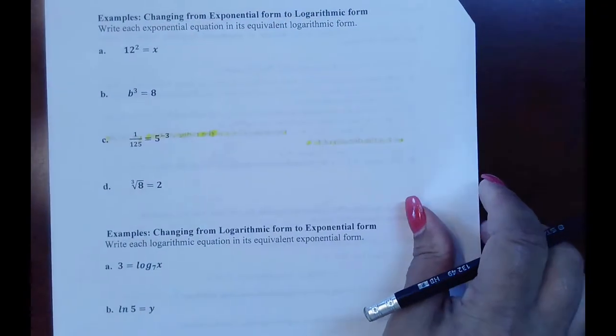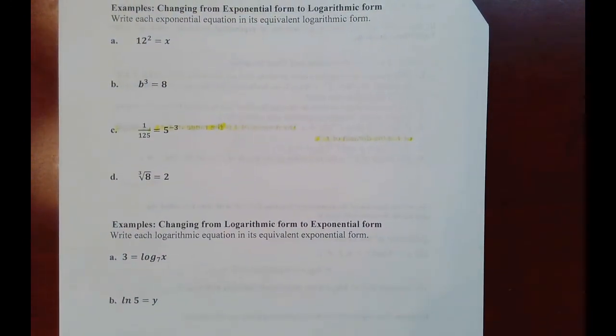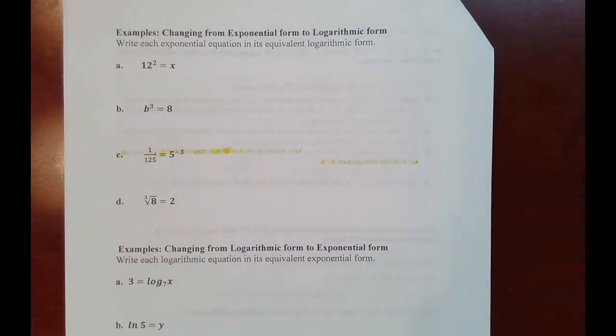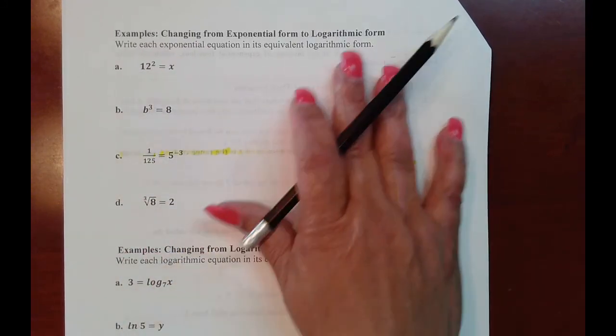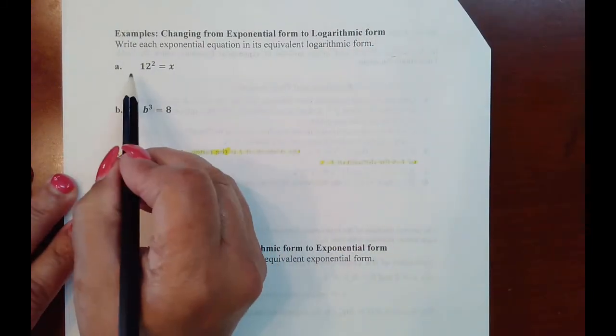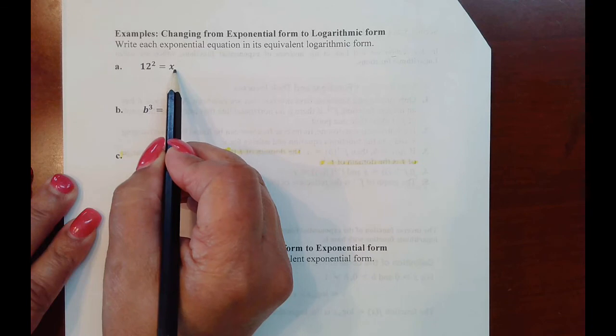Okay, all of these examples are in exponential form. There's no mention of logarithmic here, so that's what you're going to be doing. That's what the instructions say. You're changing from exponential form into logarithmic form. So this is the base right now. This is the exponent. This is the item by itself.